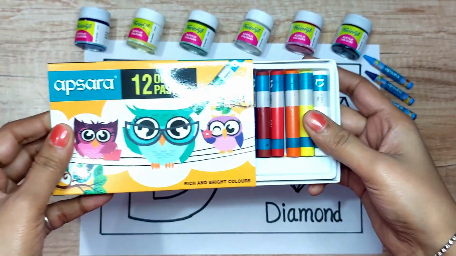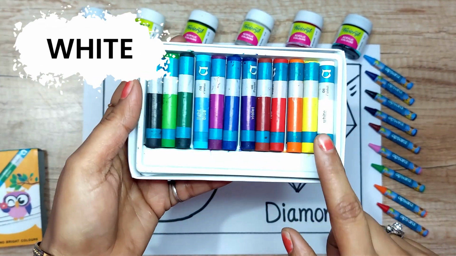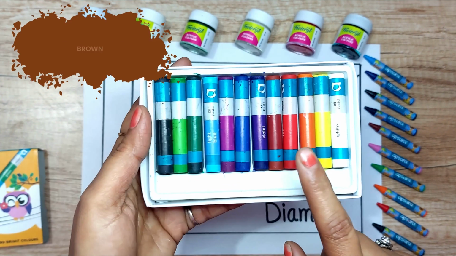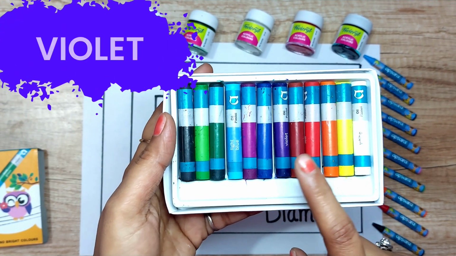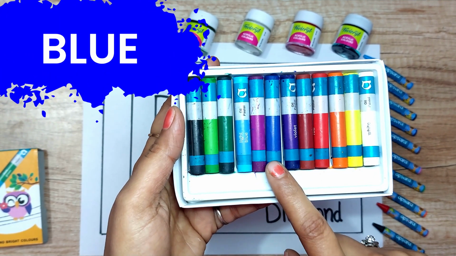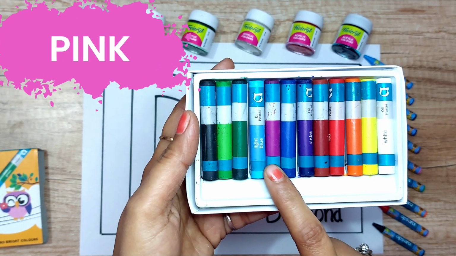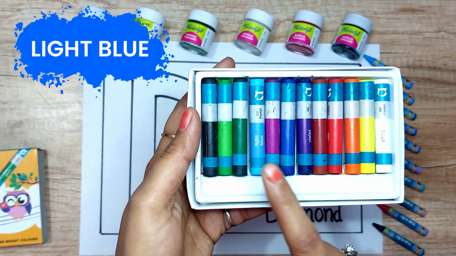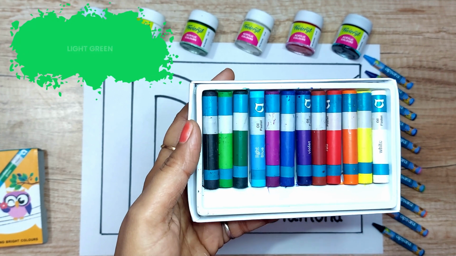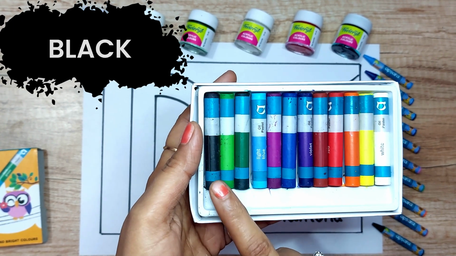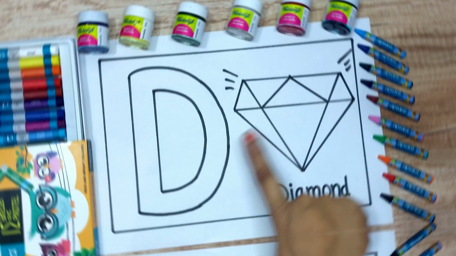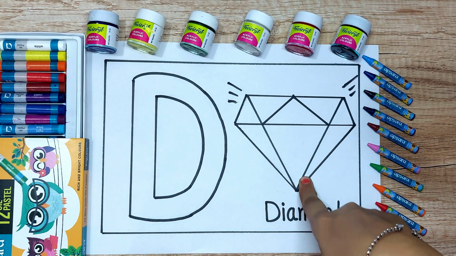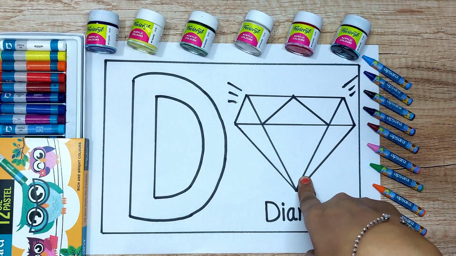Now let's check what colors are these. White, yellow, brown, violet, blue, pink, light blue, dark green, light green, black. First, I will color the diamond with sky blue color.